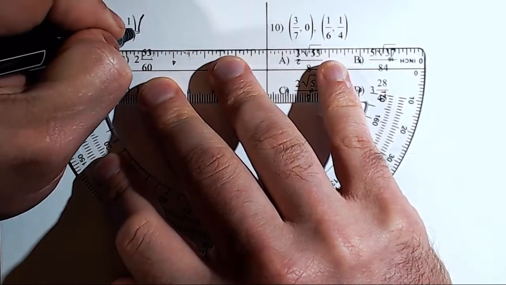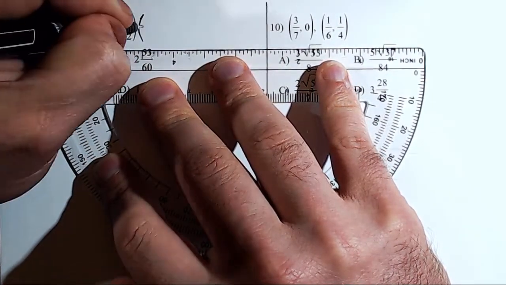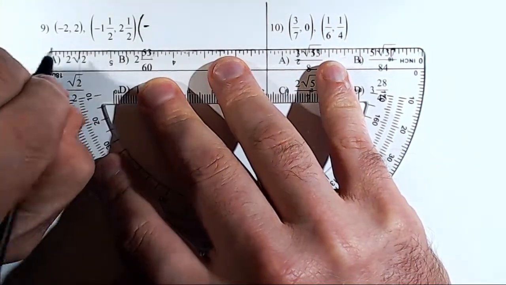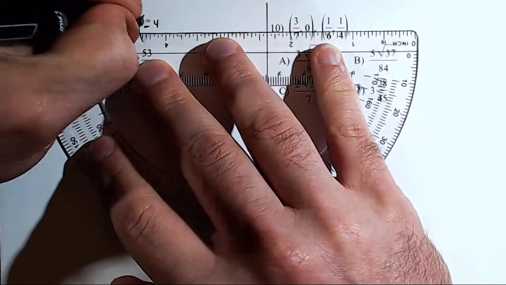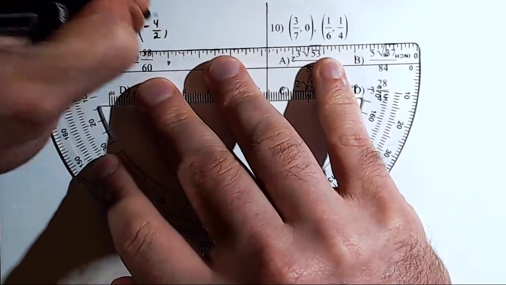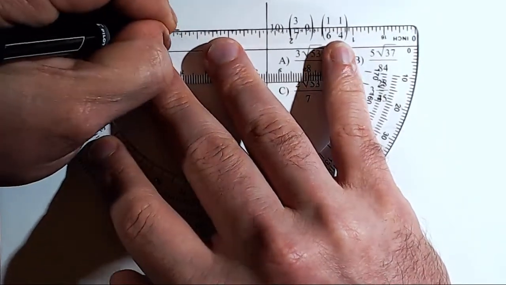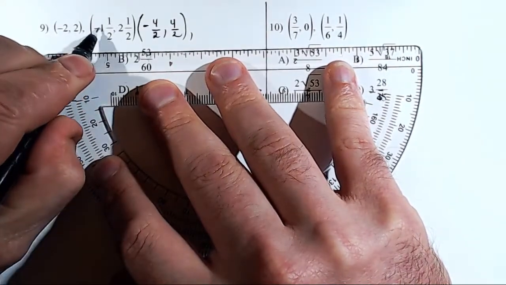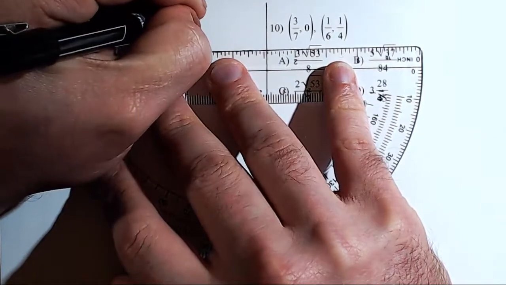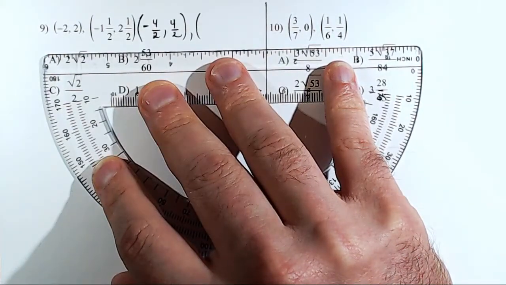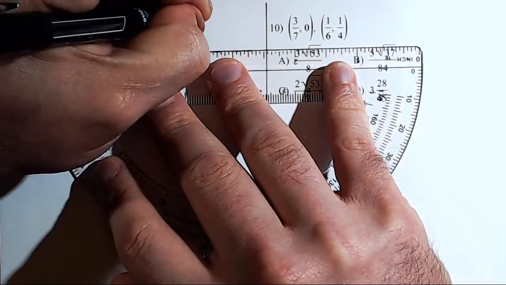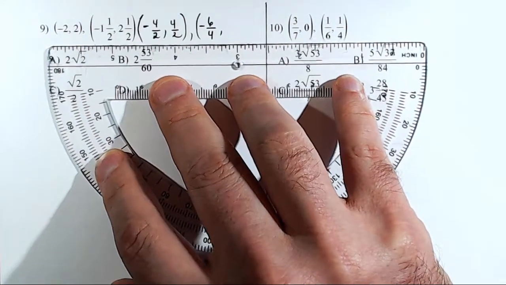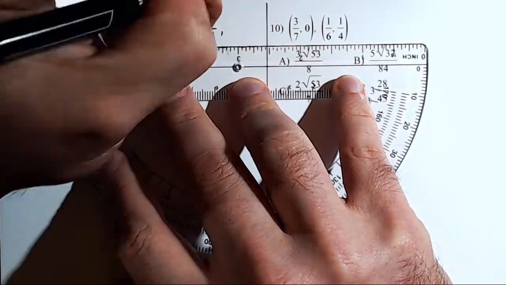So this will be -2. I guess I better put them in terms of 2, right? So these should be -4/2, comma, 4/2. And this will be -3/2. So I should put that as -6/4. And then 5/2 should be 10/4.